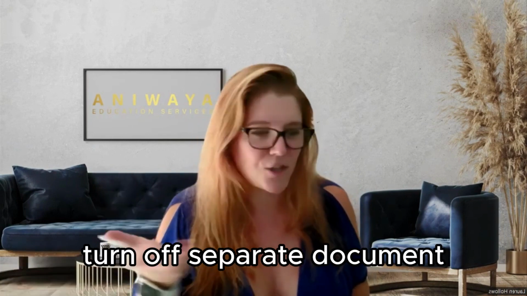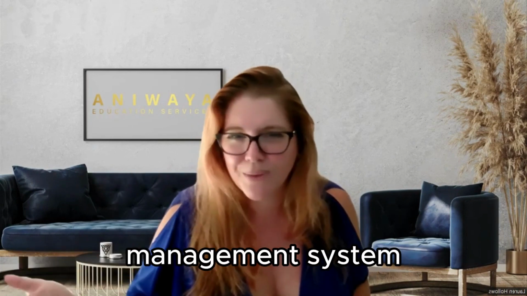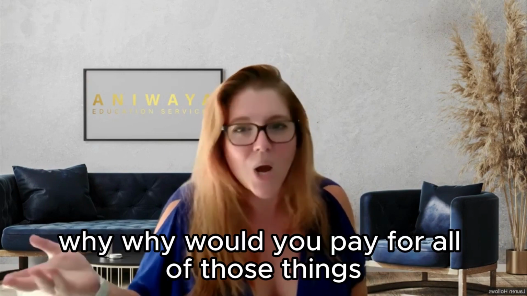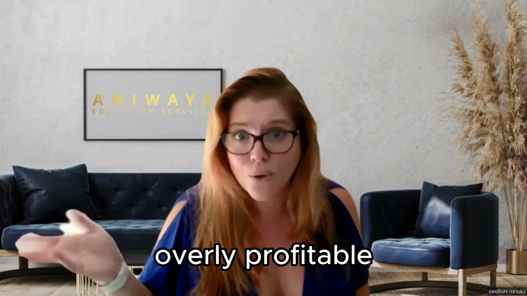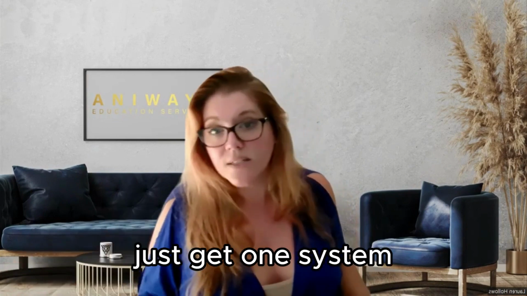Don't have a separate document management system and a separate student management system and then student learning management support. Why would you pay for all of those things? RTOs are not necessarily overly profitable. You don't have that kind of money to waste. Just get one system. Full accelerate today.